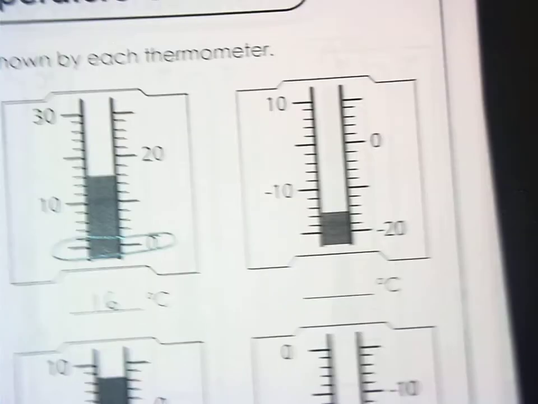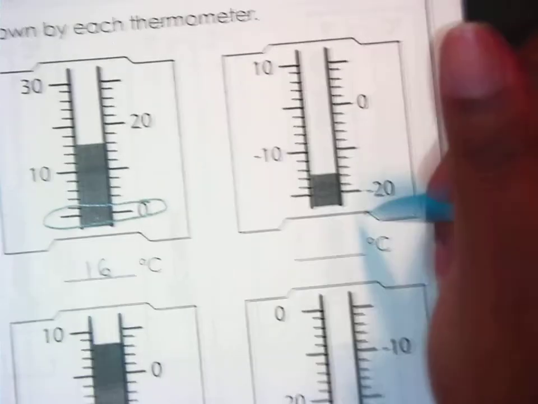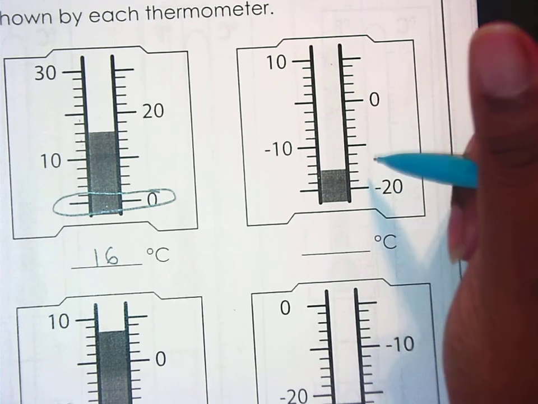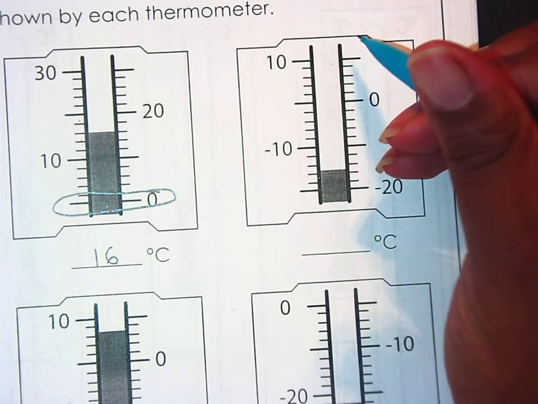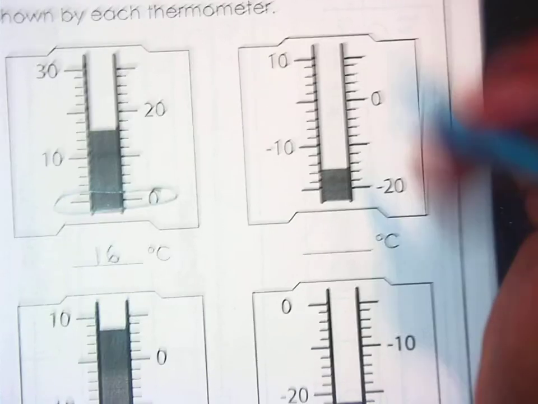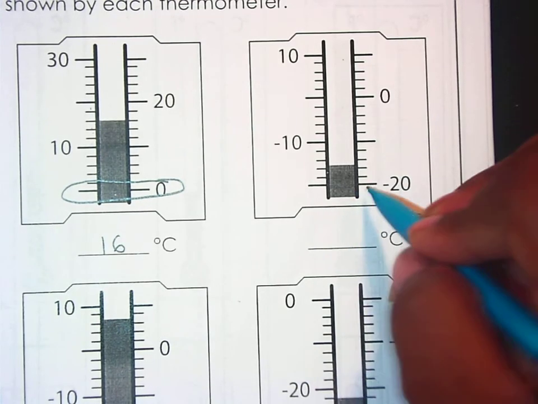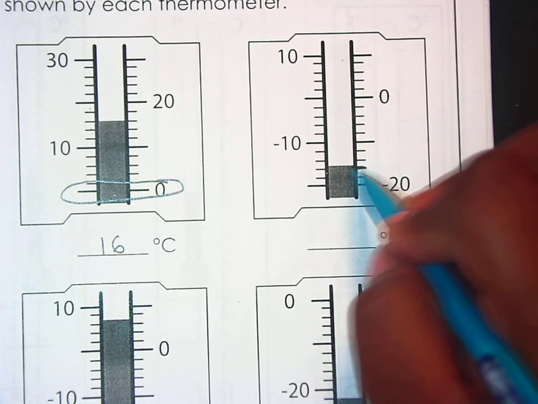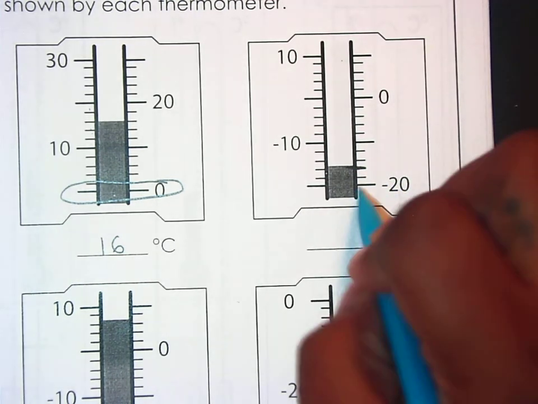One more, and then I'm going to move on. This is negative. It's still all the Celsius chart, but instead of counting up, I am going to be counting down because I'm at a negative space, okay? So, I'm here. Excuse me. I'm going to stop here. And I'm going to go negative 20.